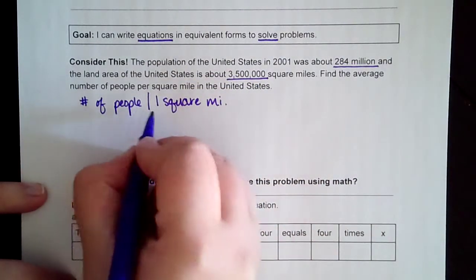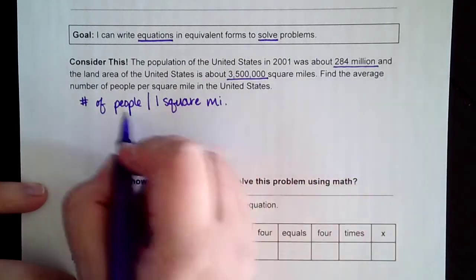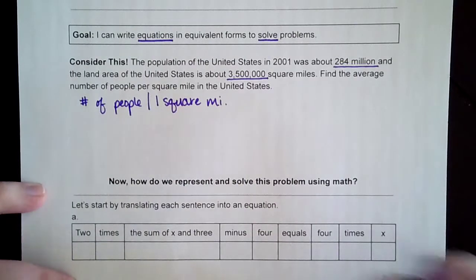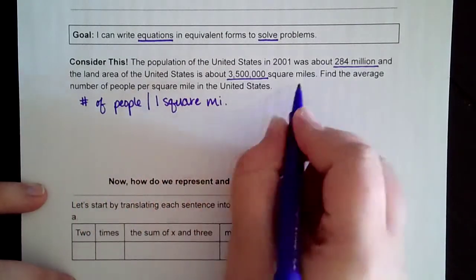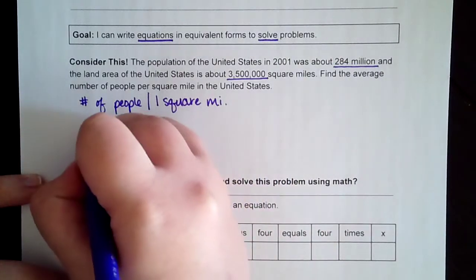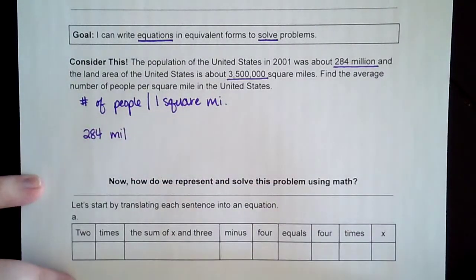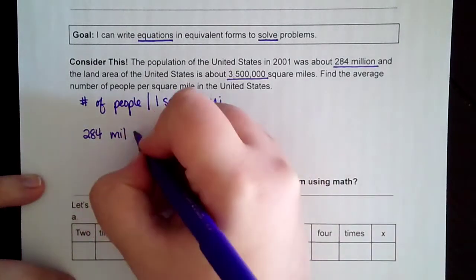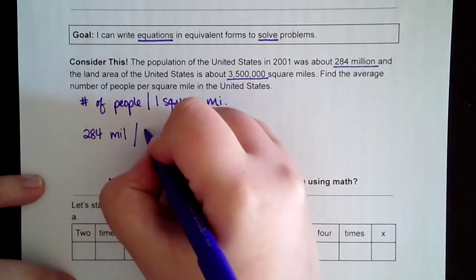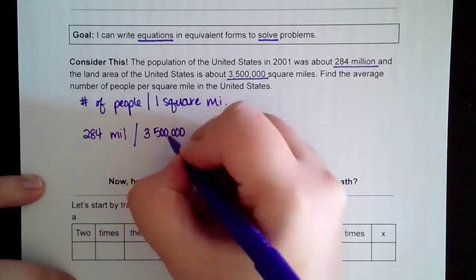If I know that I want my final answer to look like number of people over square miles or per, based on that division sign, I should probably set up my original information the same way. So if I have 284 million people, that's the number of people. I could write that out. I'm just going to leave it in words. 284 million per 3,500,000 square miles.